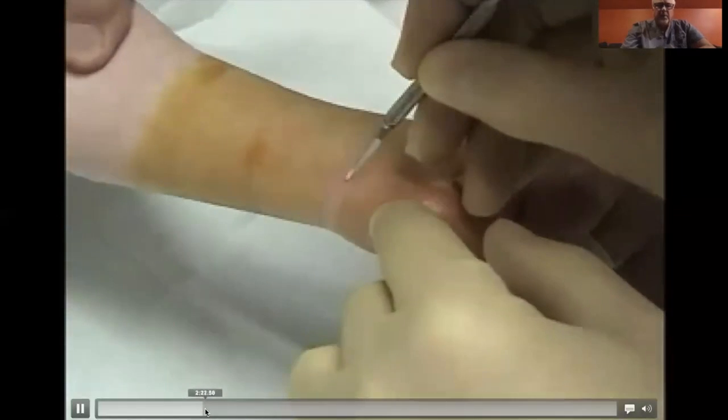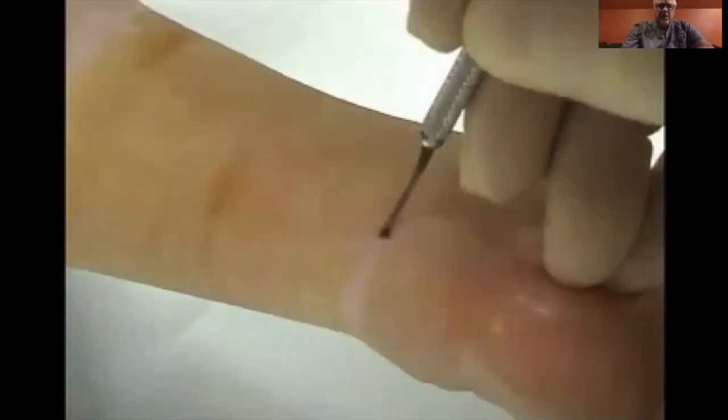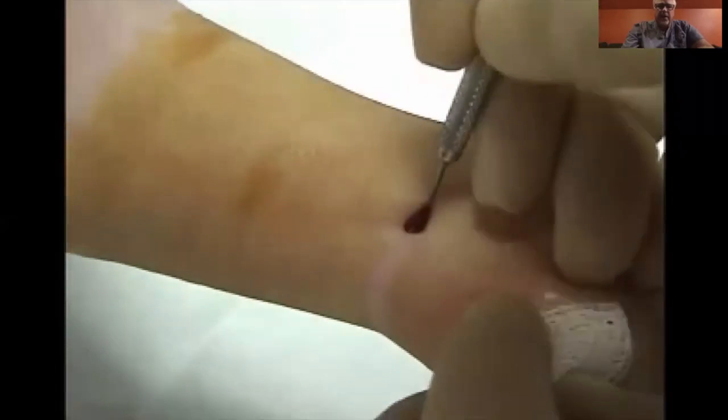And so here they use a beaver blade. I like to use a 15 blade. You have to be careful that you don't get too low and get into the calcaneal apophysis, and you don't get too far lateral and get the sural vein. It can cause quite a bit of bleeding.